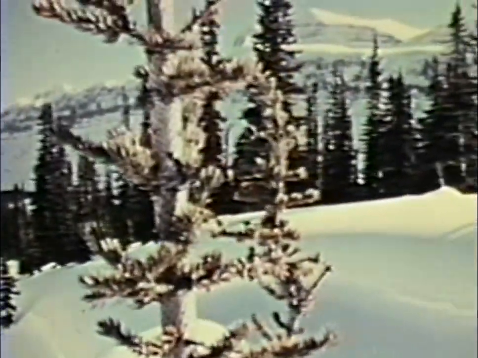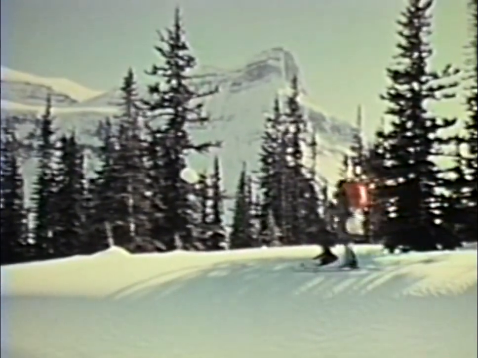A group of cave explorers in the Rocky Mountains have set forth to examine caves that penetrate deep into the mountainside.